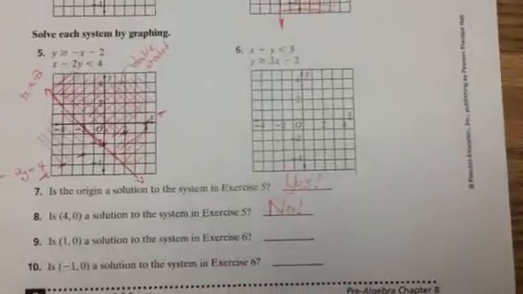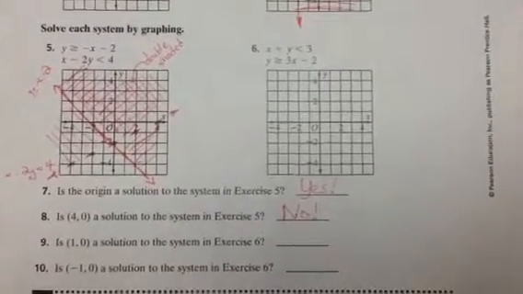Hey guys, this is Mr. Telsrow. I'm going to go ahead and be solving numbers 6, 9, and 10 from the homework from over the weekend. It's really important for you guys to watch this so that you're going to do well on the upcoming test on Tuesday. I'm going to jump right in.